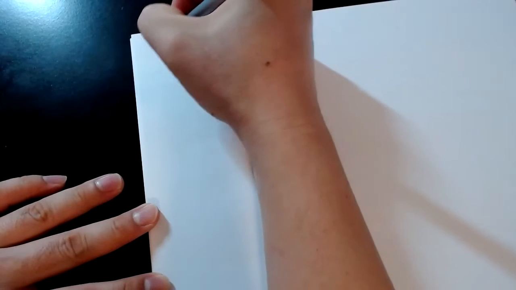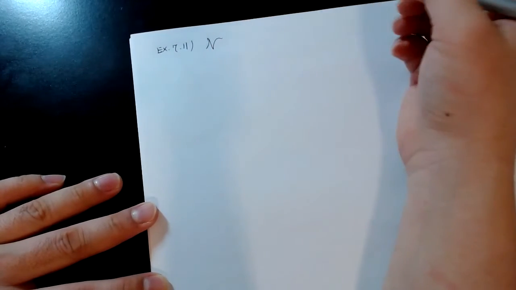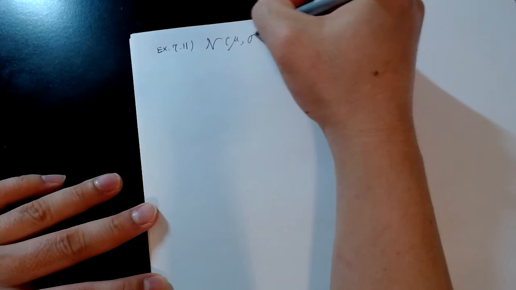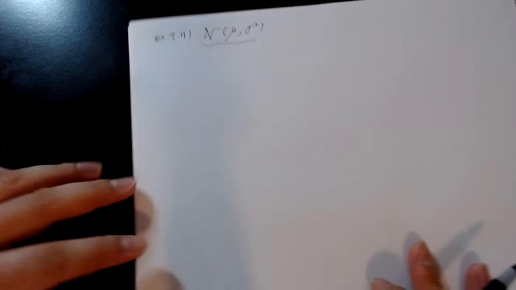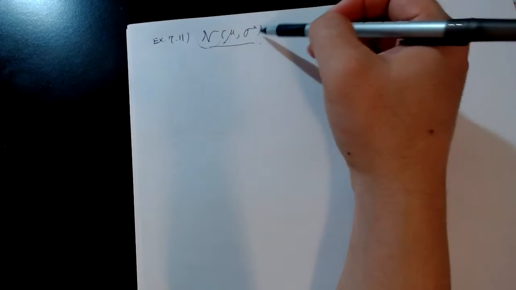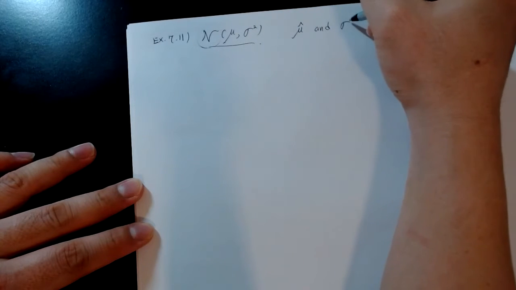So Example 7.11, the normal distribution of mu and sigma square. The script N represents the normal distribution. We want to find the maximum likelihood estimators of mu and sigma square, I mean mu hat and sigma square hat.